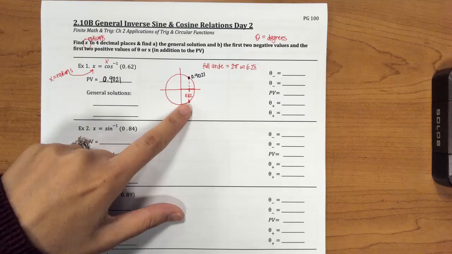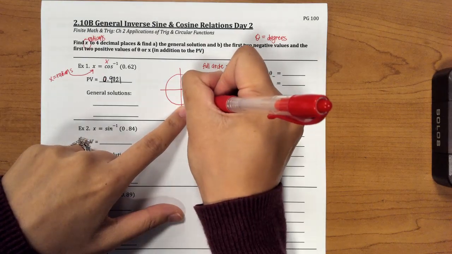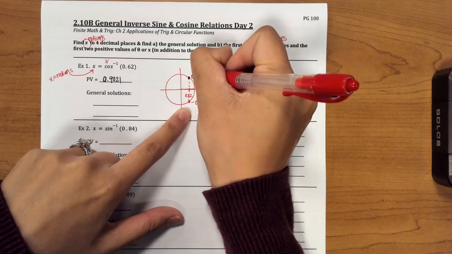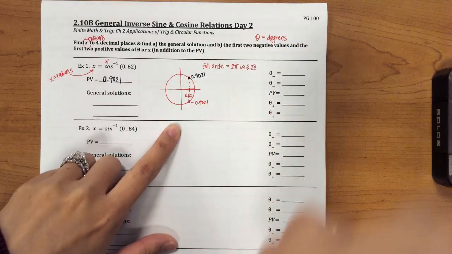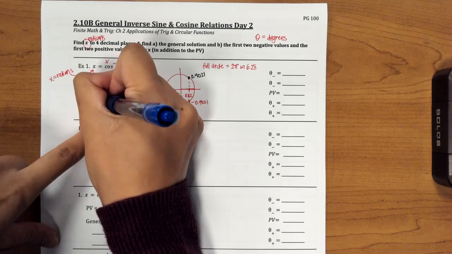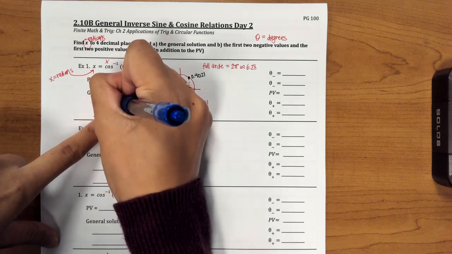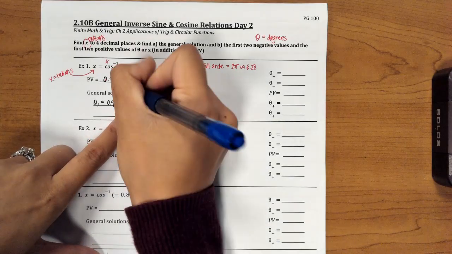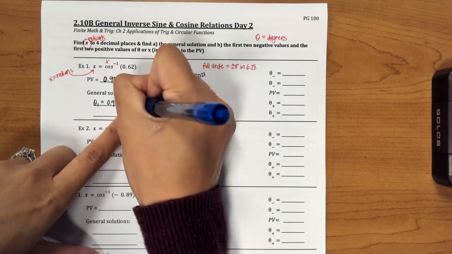And that means down here, this will be negative 0.9021, just because if I'm going up and that's positive, down is negative. So our general solutions will be theta 1 equals 0.9021. And instead of plus 360 this time, we're going to say plus 2 pi times n.